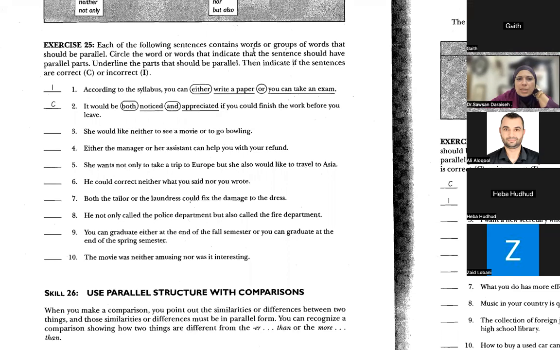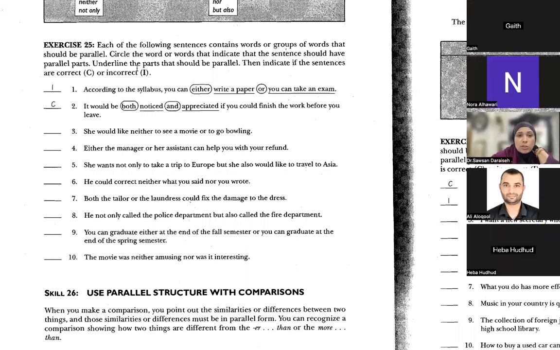Each of the following sentences contains words or groups of words that should be parallel. So these should be parallel. Circle the word or words that indicate that the sentence should have parallel parts. Which words show that we should have parallel parts? Underline the parts that should be parallel and indicate if the sentences are correct or incorrect. So what do we have here? We want to circle the parts that show some kind of parallel structure.